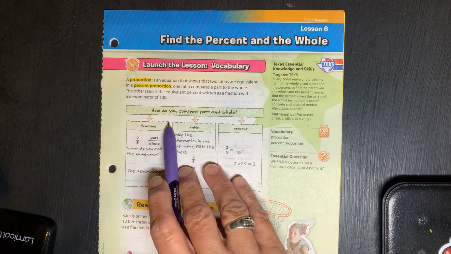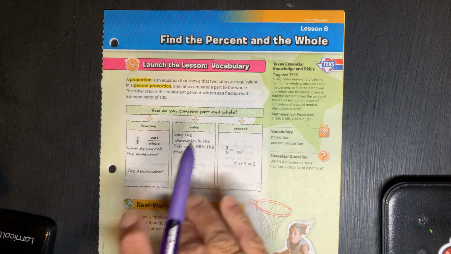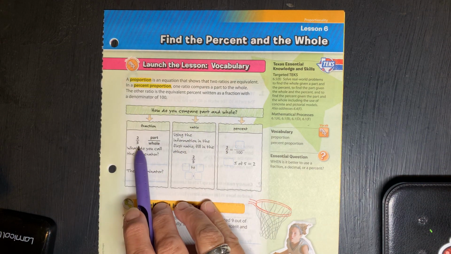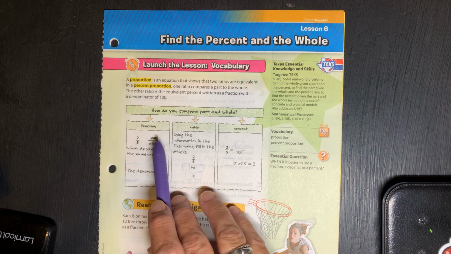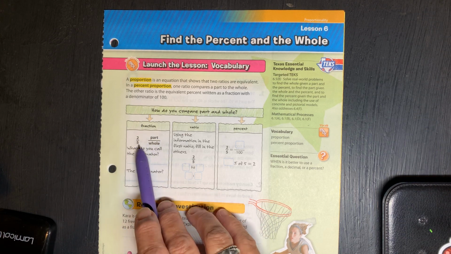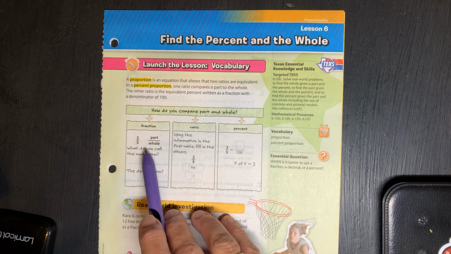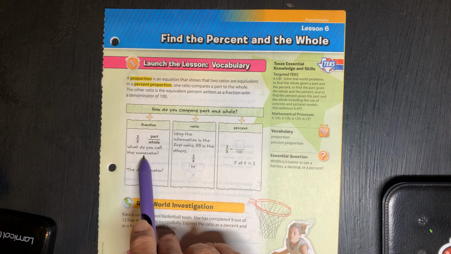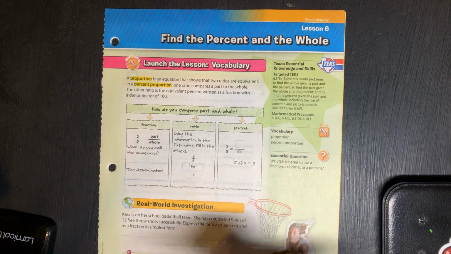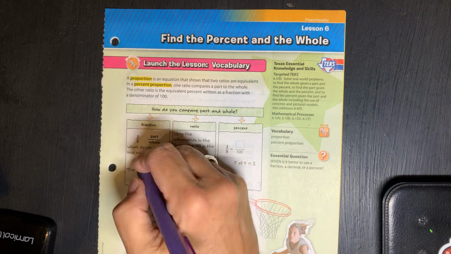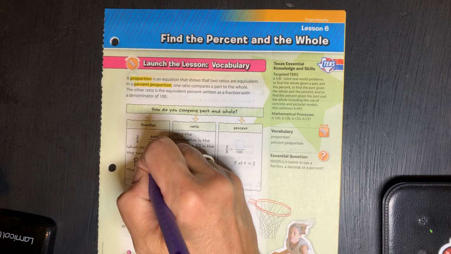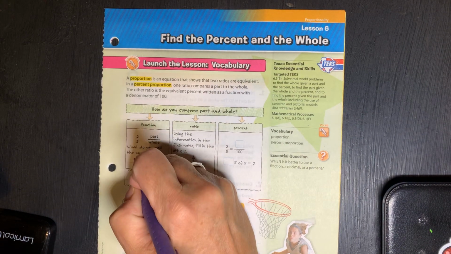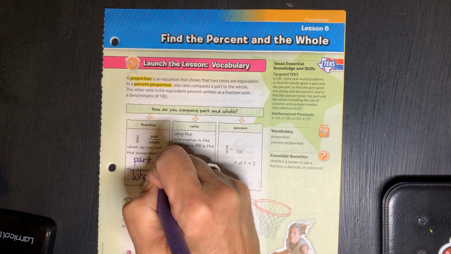So it says, how do you compare part and whole? Your fraction is 2/5, which is 2 parts, and 5 is the whole. And then it says, what do you call the numerator? The numerator would be called the part, and the denominator would be referred to as the whole.